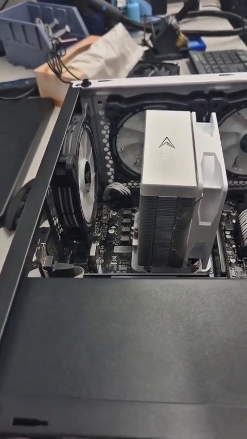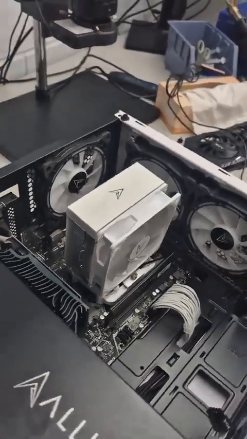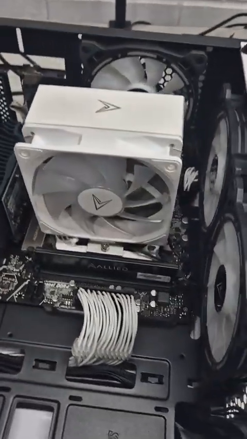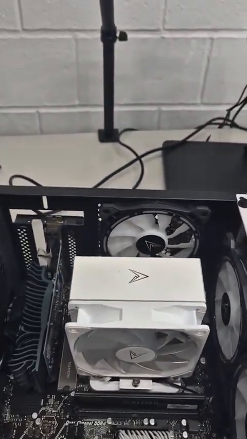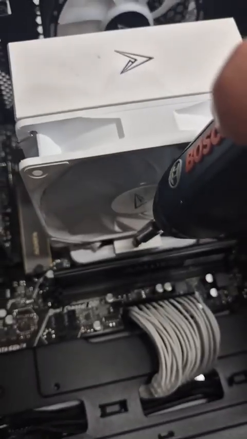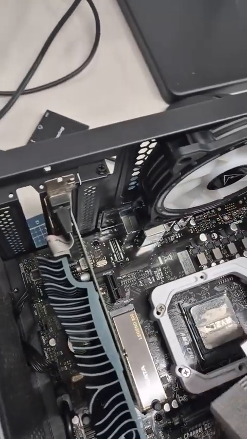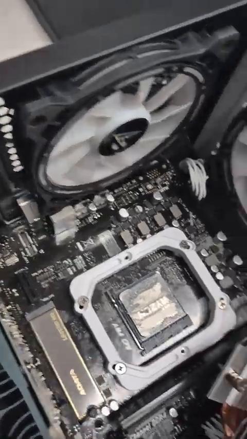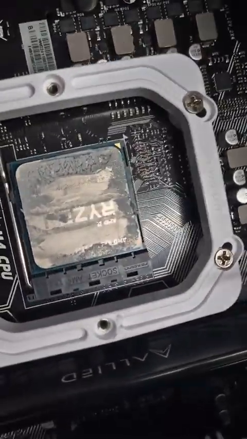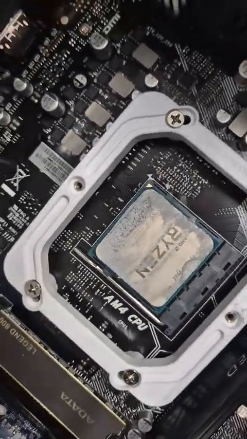Now I just noticed something odd. The heatsink seems slightly tilted. That's a red flag. If the heatsink isn't sitting properly, it could mean a motherboard issue or even improper contact between the CPU and the socket. Let's take it apart and inspect the processor. First, I'll unscrew the heatsink and gently remove it.